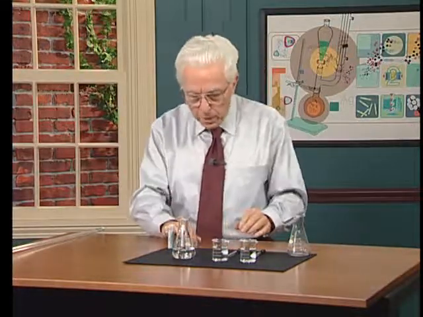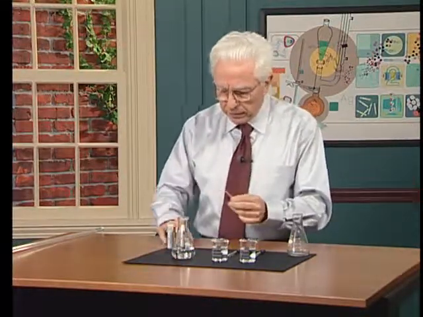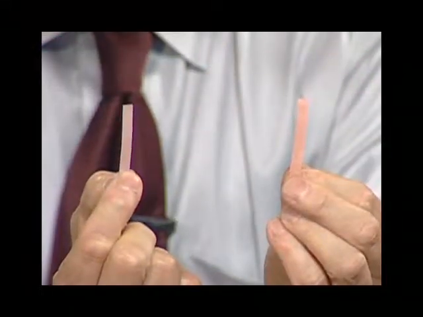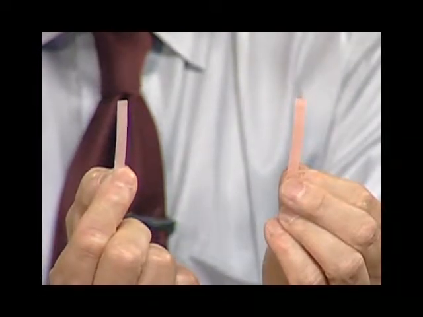I brought into the studio today some litmus paper. What I always have found terribly interesting is that this is called red litmus paper, and this is called blue litmus paper. I have no clue why they have called this red and blue for centuries. They look pretty much the same to me, and neither one looks red or blue.